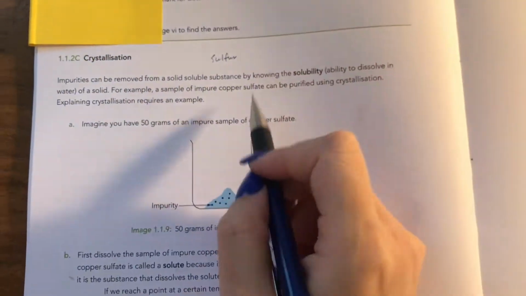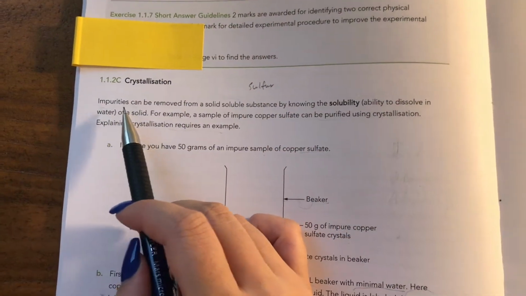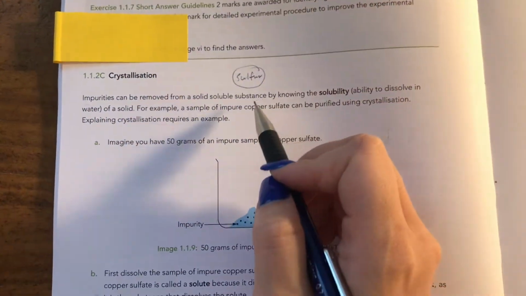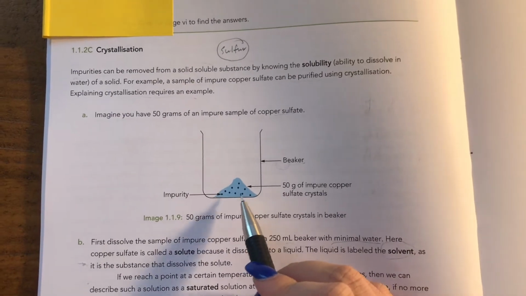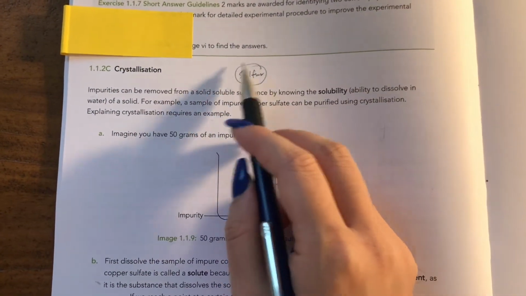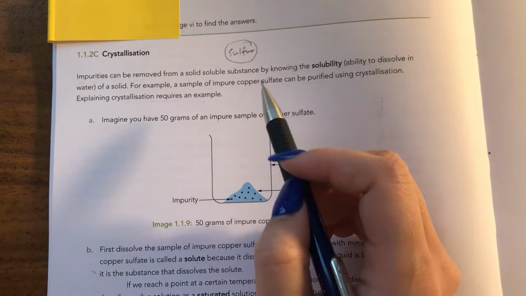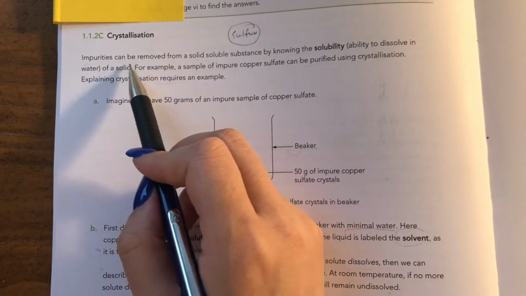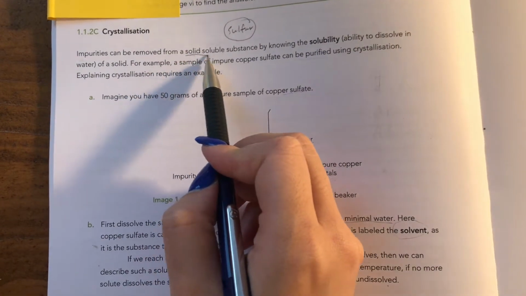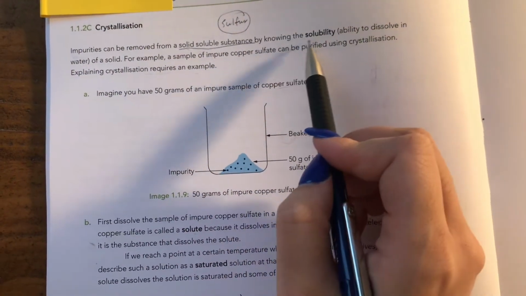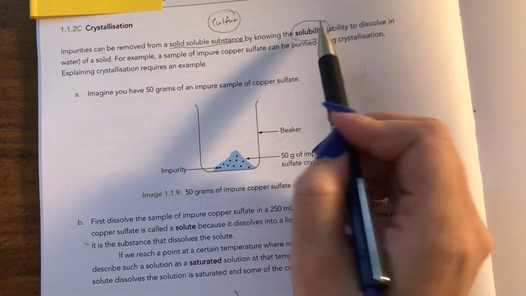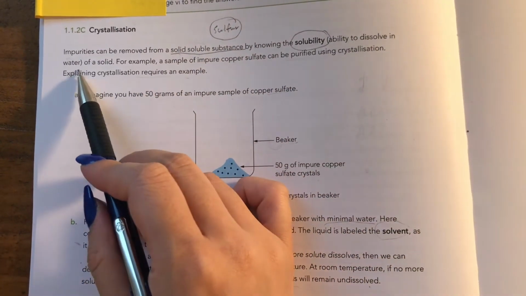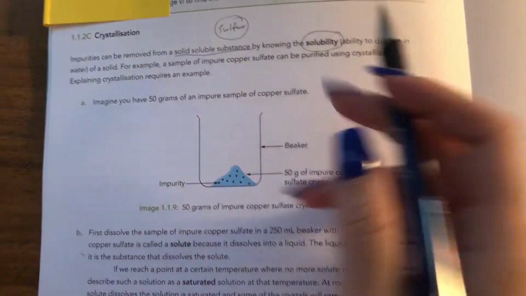Okay. Anyhow, impurities. So lots of schools use sulfur, but in this case we're using copper sulfate. Sulfur is actually really easy to use because it's easy to melt and so forth. But anyway, impurities can be removed from a solid, soluble substance by knowing the solubility. This word solubility means ability to dissolve in water of a solid.